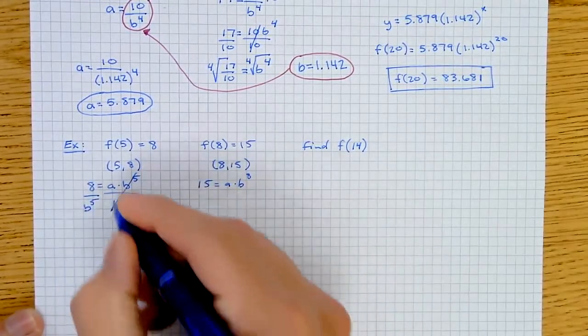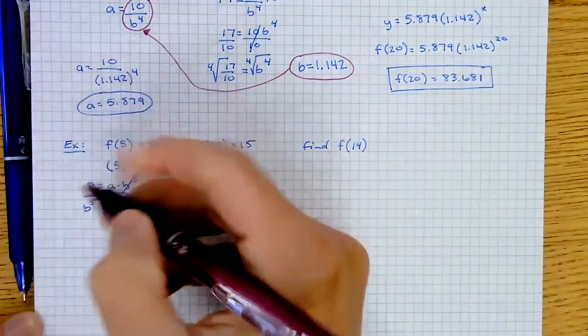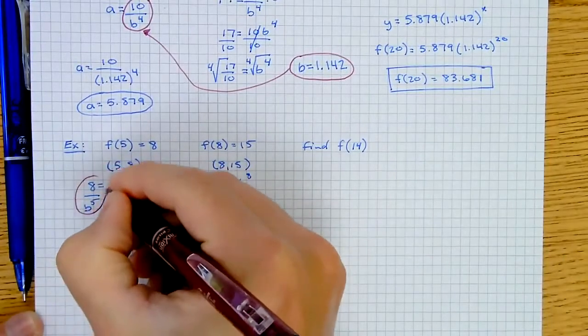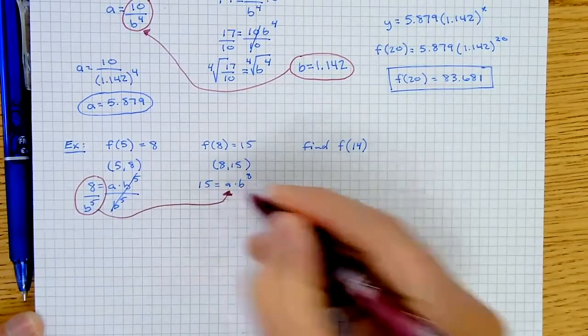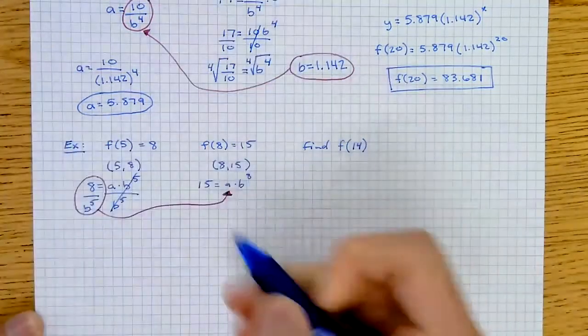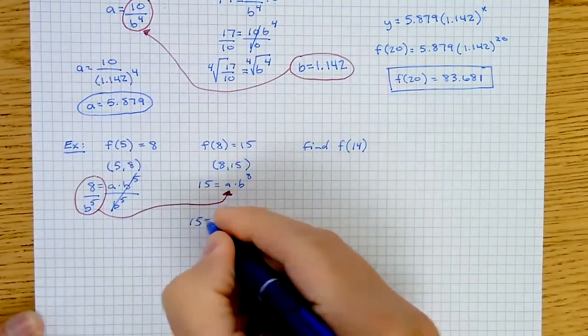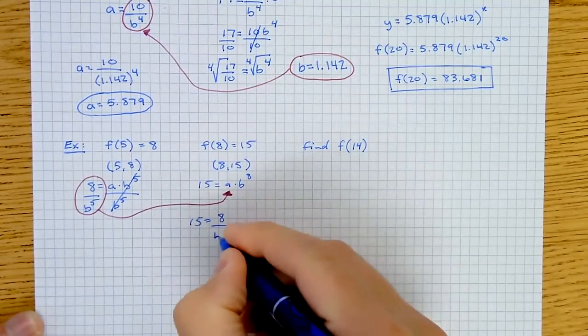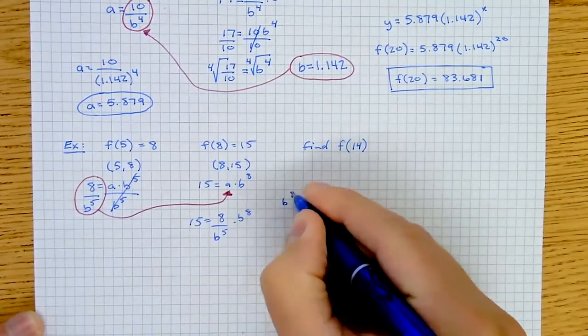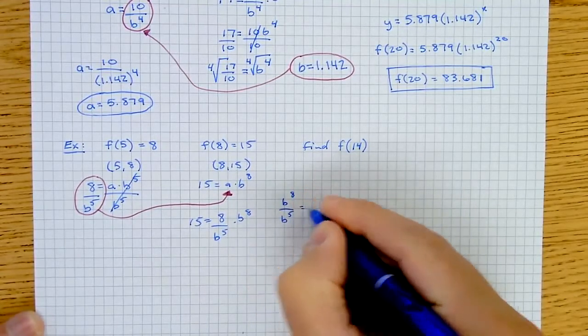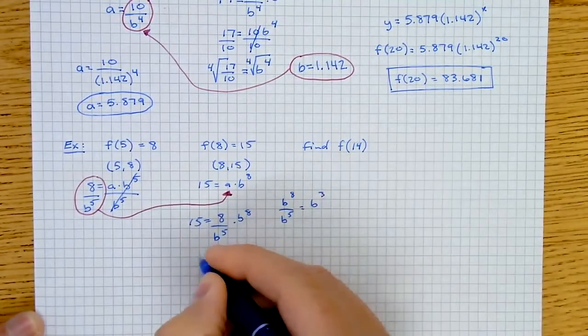Okay, solve for a. Plug it into the other equation. b to the 8th divided by b to the 5th simplifies to b cubed.